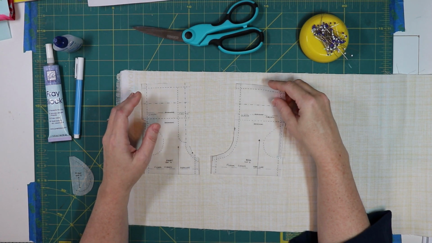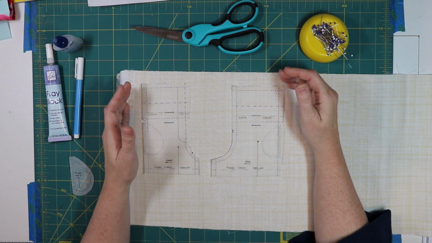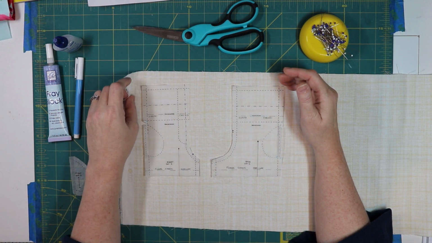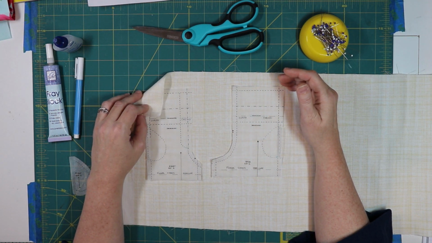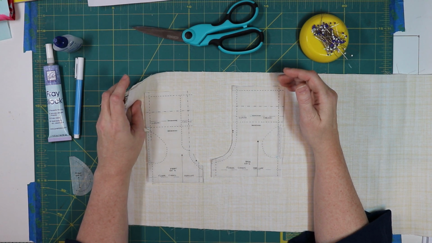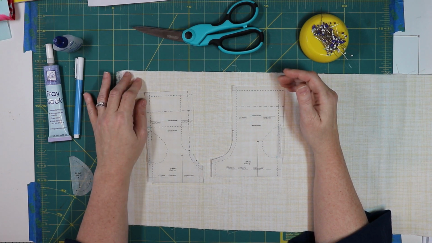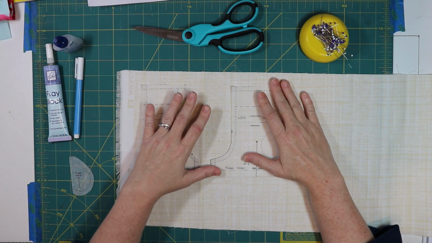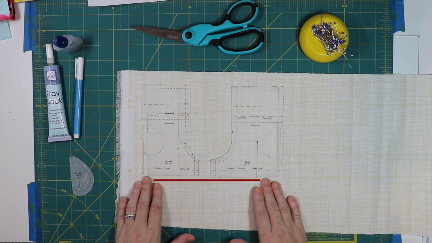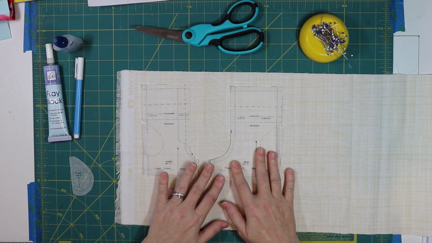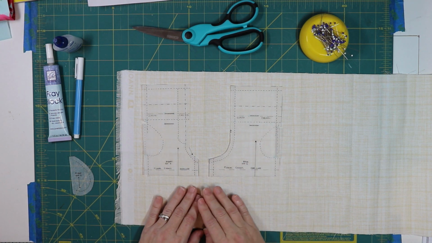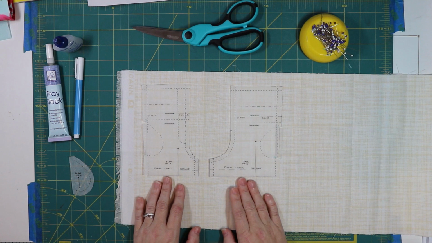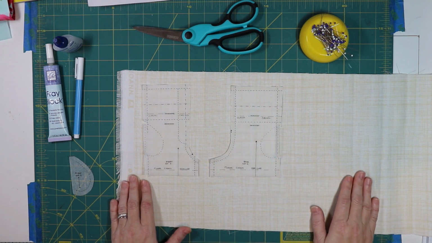So I'm ready to put my pattern pieces on my fabric. Again, I'll be cutting 2 pieces with each cut because I have doubled my fabric. And typically for something like this, I try to make sure that I line up the bottom hem so that they are on the same line of the fabric.